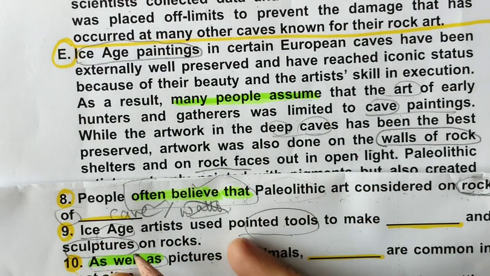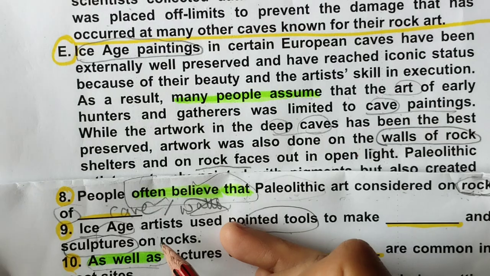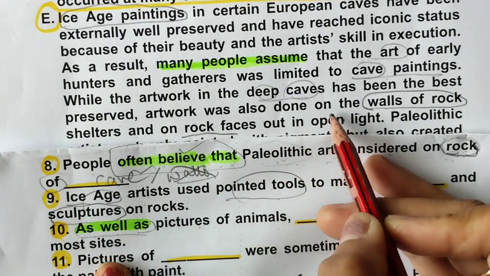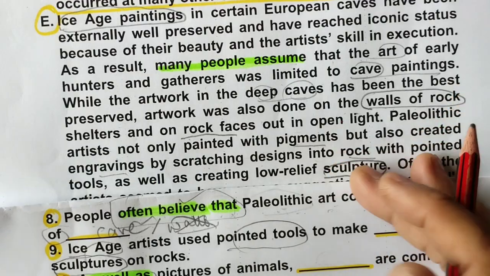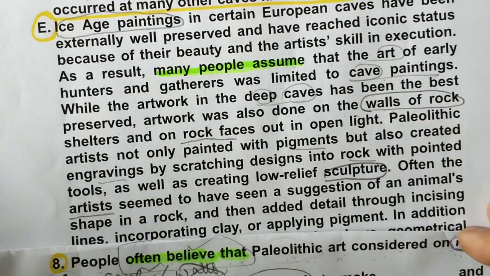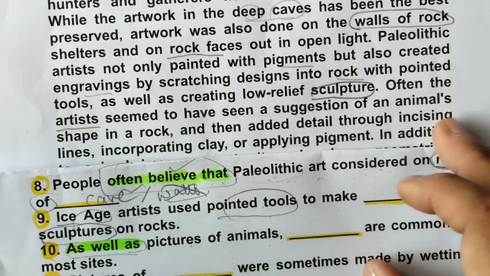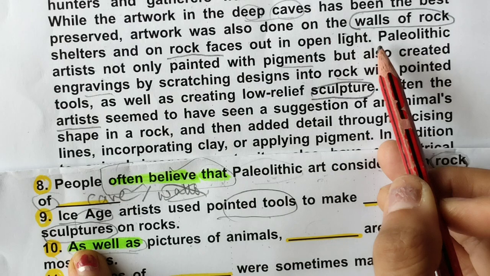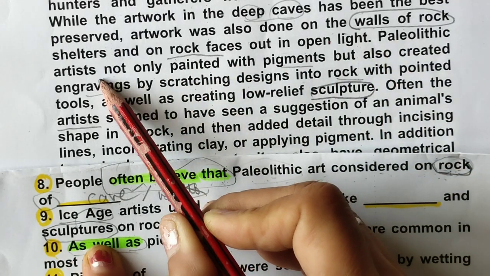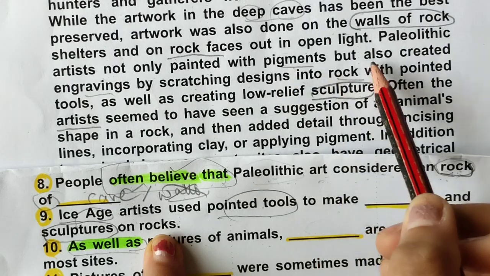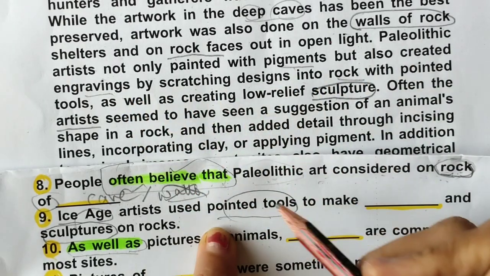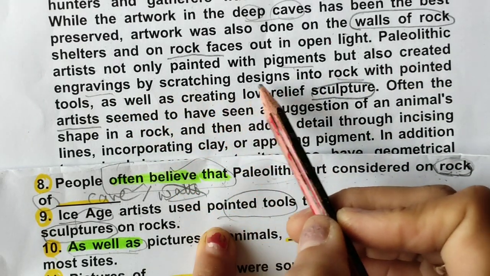No, the word sculpture we have got here. Sculpture is here, see this. Okay, so we will be doing it like that. They are talking about artists, so it means Ice Age artists not only painted with pigments but also created engravings by scratching designs.